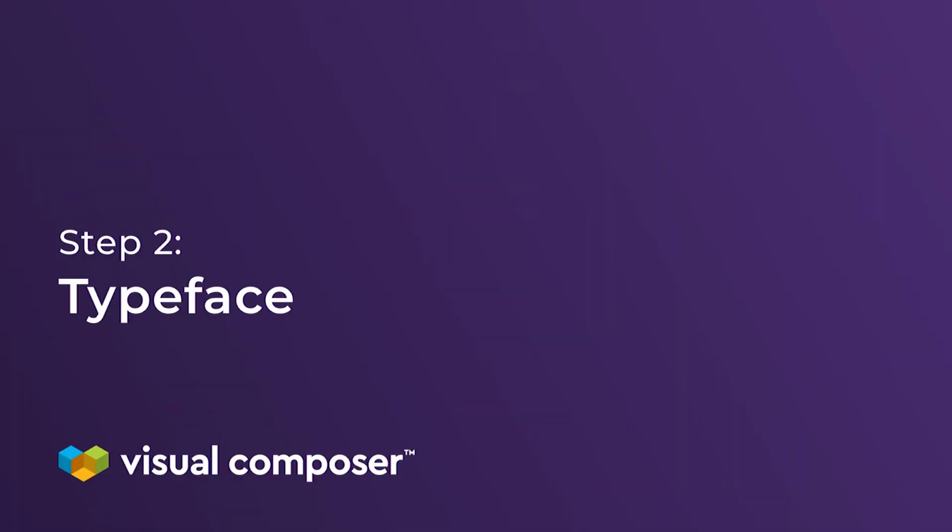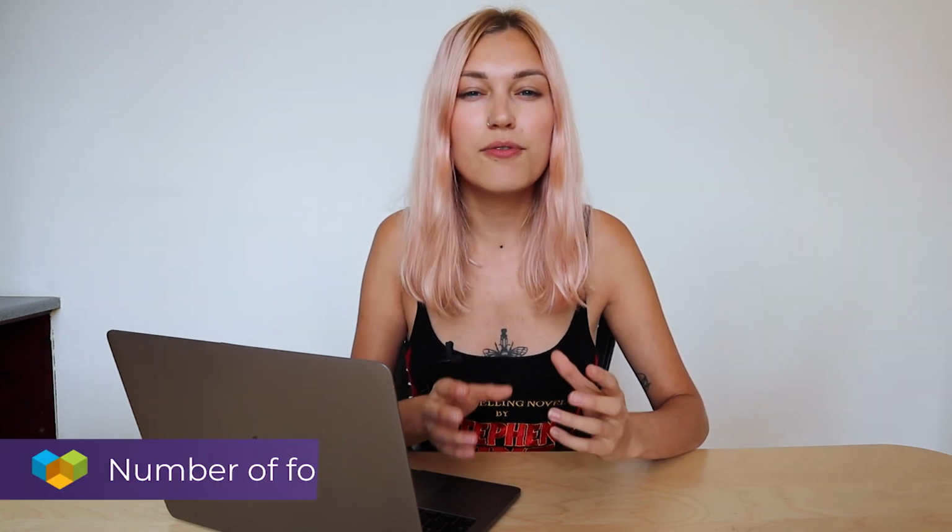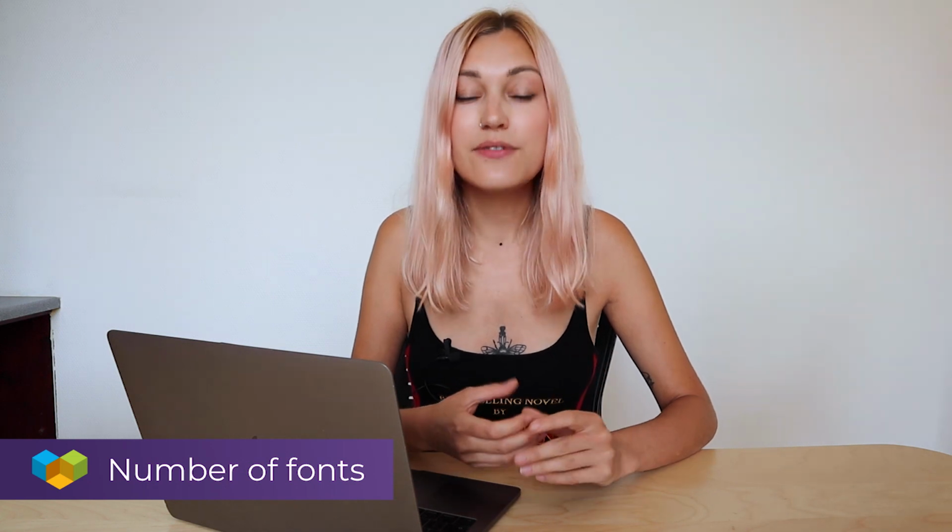Step 2 is choosing a typeface. One of the biggest parts when choosing a font is choosing the typeface, because there are so many to choose from. So when starting to look for a typeface, these are the things to think about to help narrow it down. The first thing to think about is the number of fonts in a typeface. If a typeface has a good amount of styles, you'll have a lot of flexibility there.